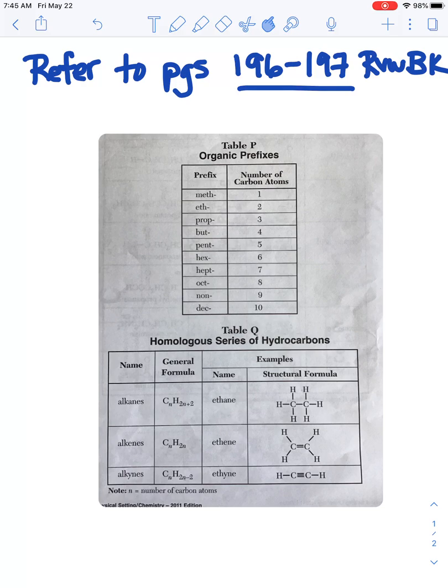Okay, so what we have here is Table P, and Table P just tells you the prefix depending on the number of carbon atoms. And we'll get into that a little bit more during this screencast. Table Q is what I really want to focus on today.